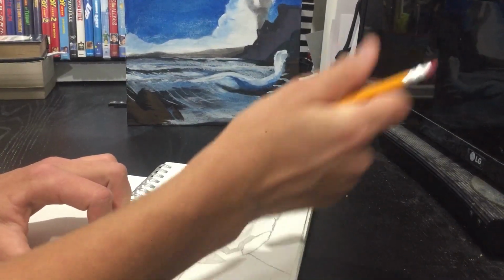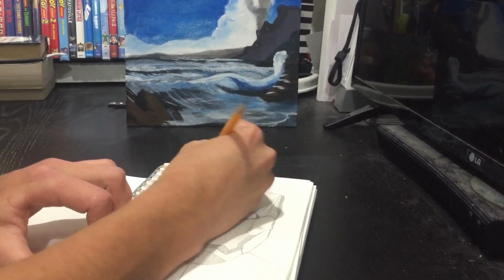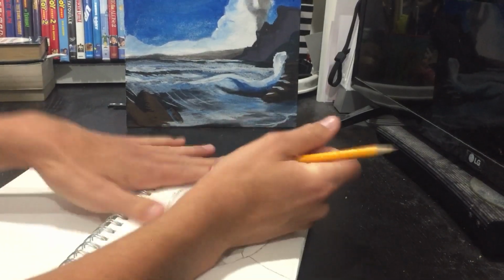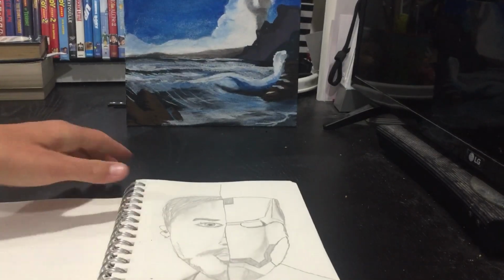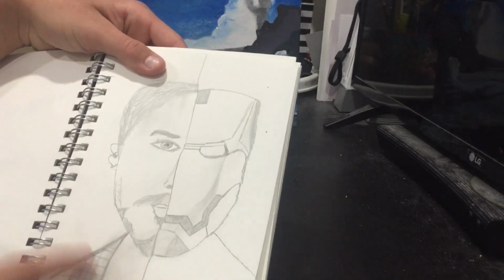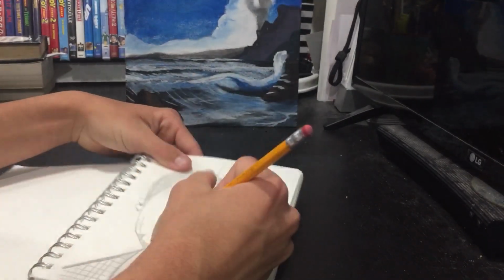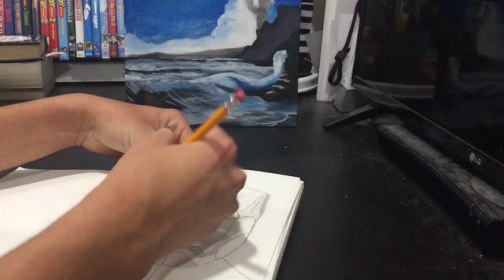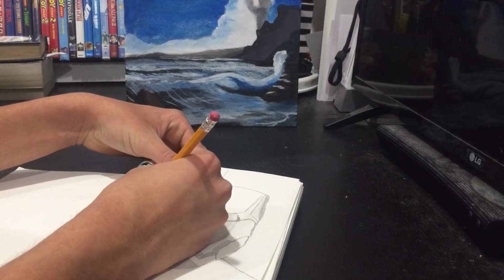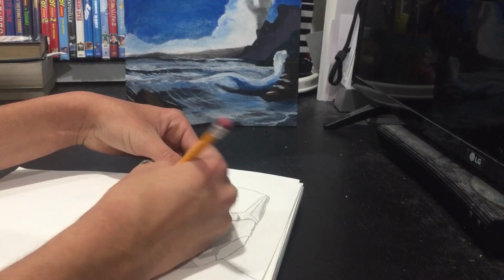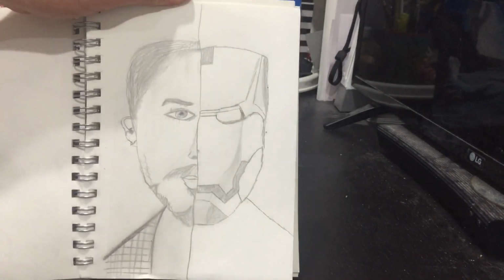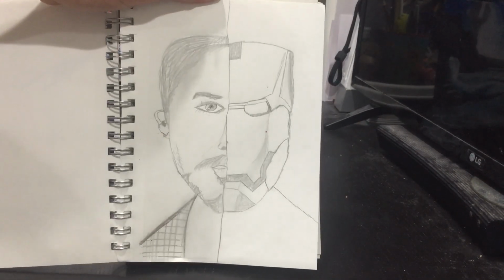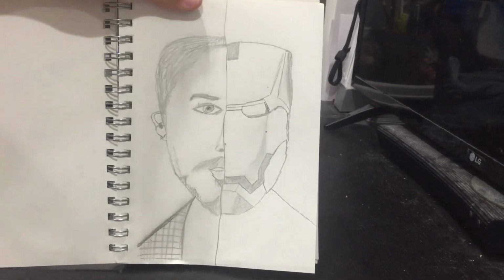We'll finish his hair off. You know what? Let's erase some of his hair because I don't think it needs to be that wild. I think his lip needs to be a little bit more like this. Maybe his ear needs to have an outer ring like this. And yeah, I think that's it. And he is Iron Man.